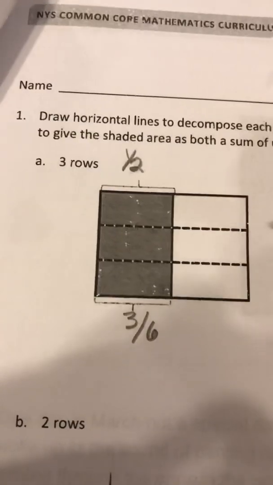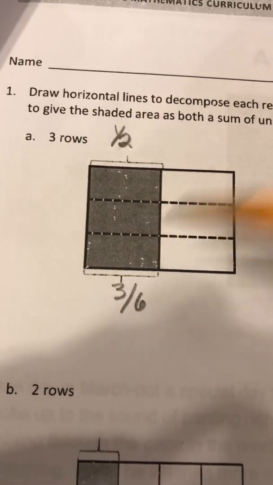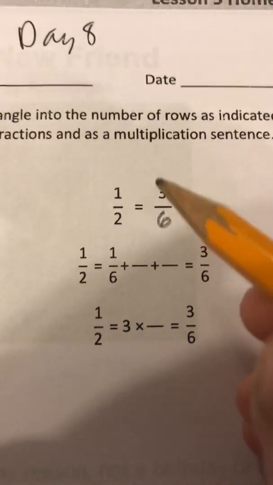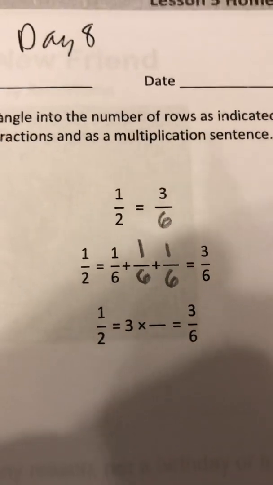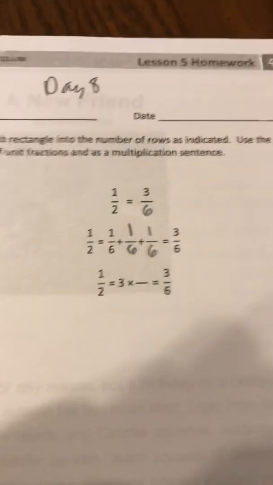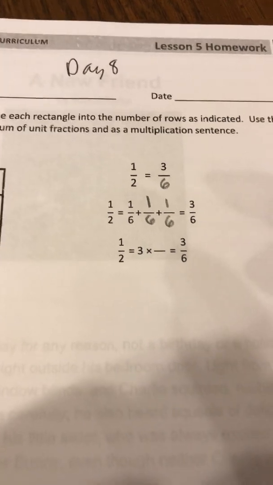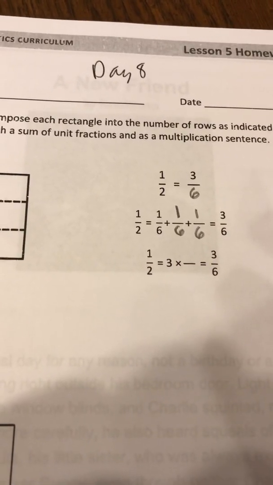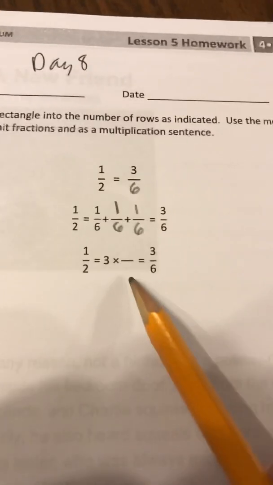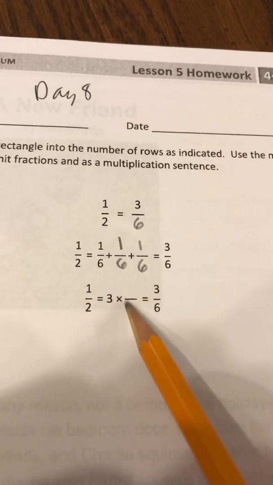Well, how many sixths do you need to equal 1/2? Let's count. 1, 2, 3. So in our number sentence here, you know we need to label these missing fractions 1/6 and 1/6 because 3/6 equals 1/2. Then we're going to make a multiplication sentence. And to do that, we have to multiply 3 times. Well, look at your repeated addition number sentence. That's going to tell you what goes here.